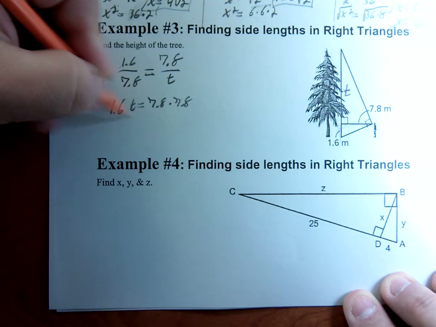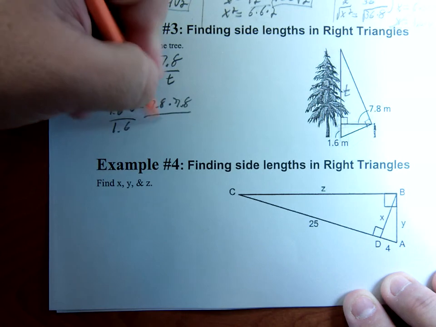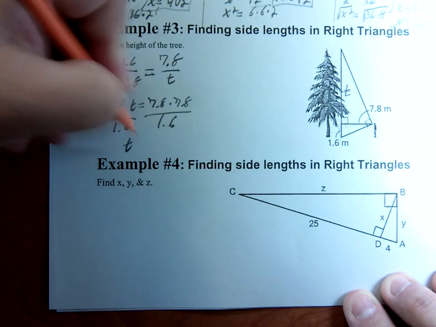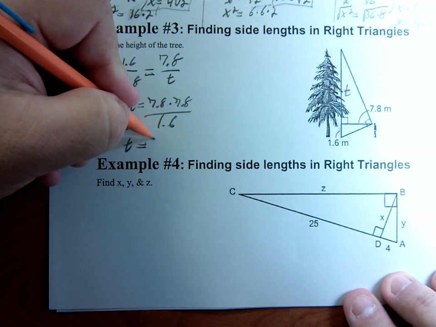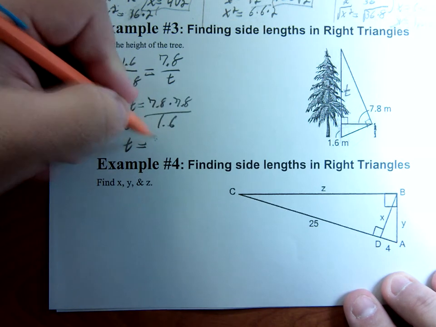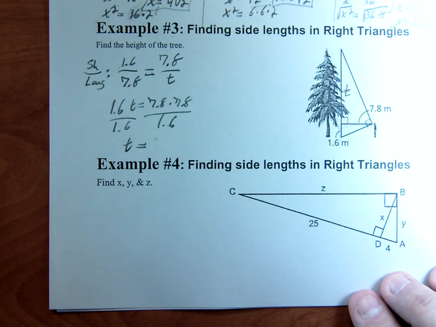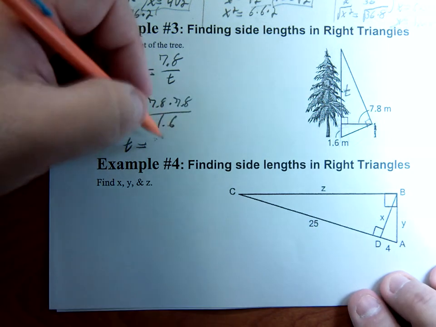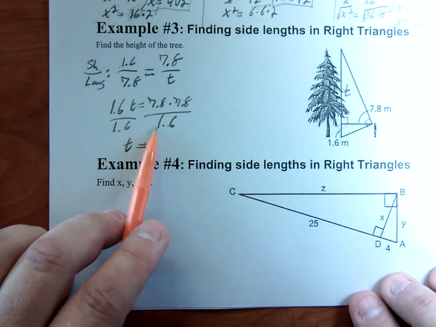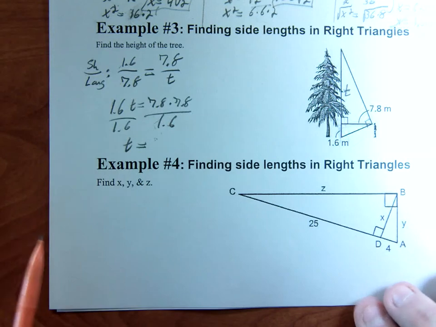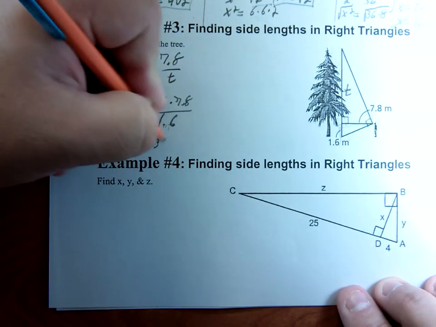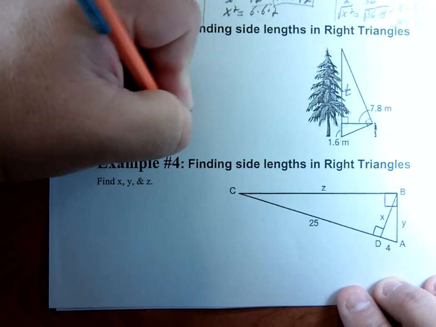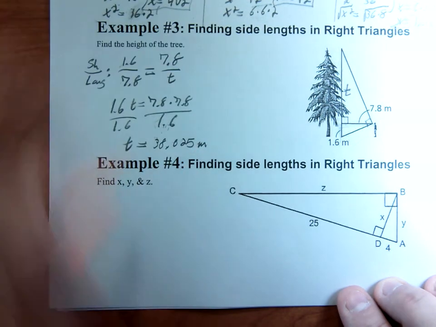Divide both sides by 1.6. I can hear the calculators typing furiously. And you end up with something like 38, is that right? 37, 38? What do you find out? What'd you get, guys? Make sure you divide by 1.6 as well. So multiply and then divide. 38.35? 38.025? Okay, meters.